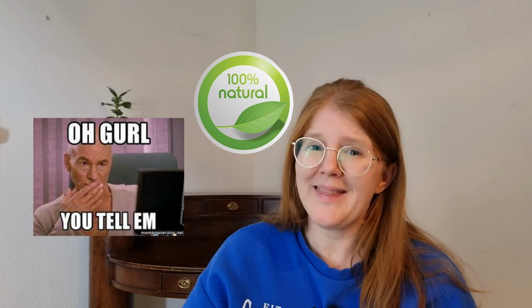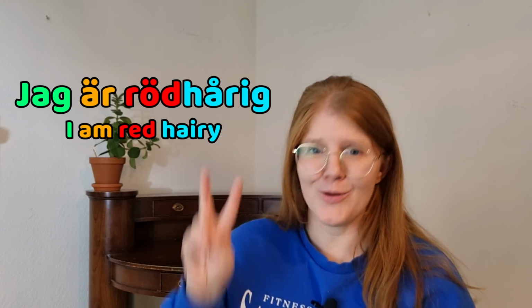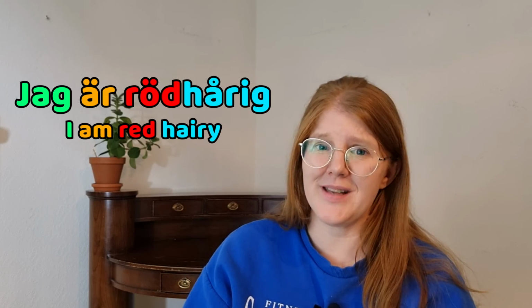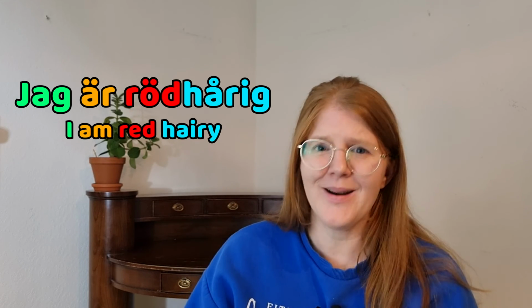I just want to confirm that my hair is natural. Jag är rödhårig. I am red hairy. A word to say that someone has red hair or is a ginger.